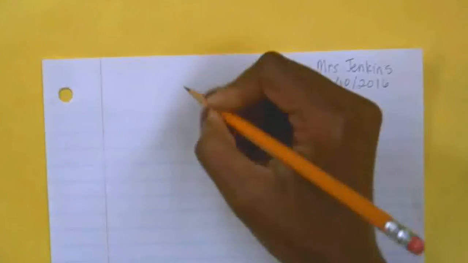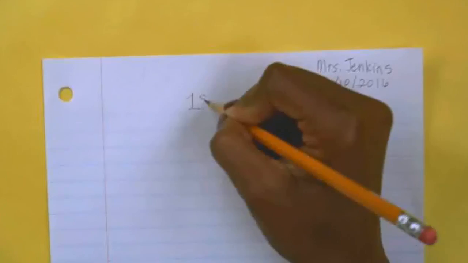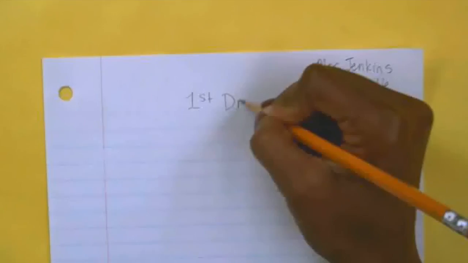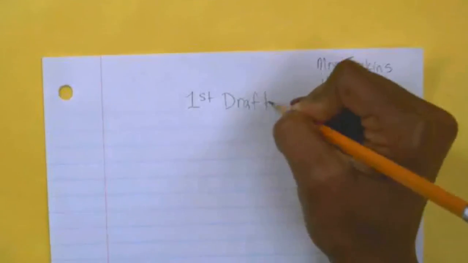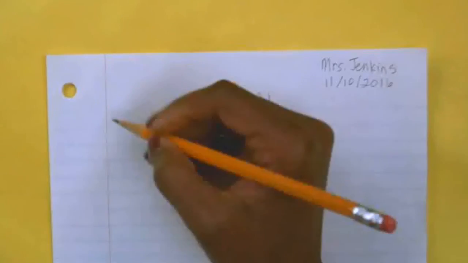So you need your outline from yesterday. You need a new blank sheet of paper. Actually, you're going to need two blank sheets of paper. You need to put your name, date, class, and title across the top, just like I'm doing here. And then you need a highlighter.